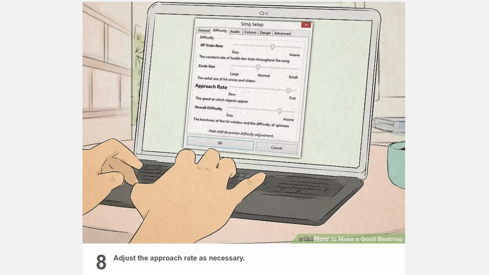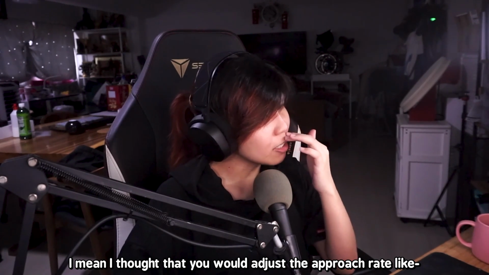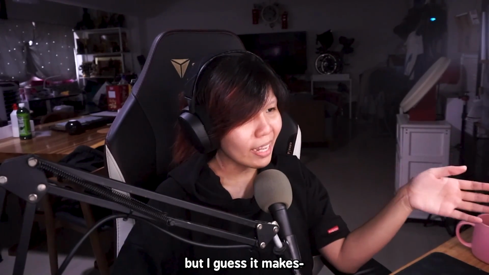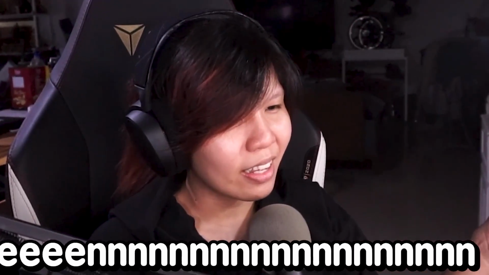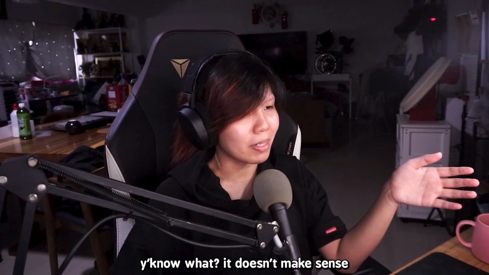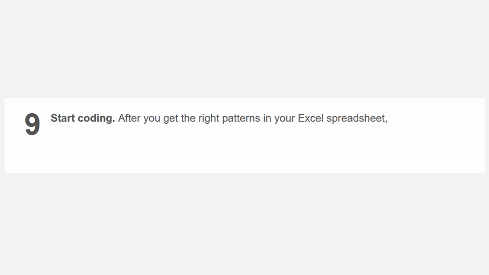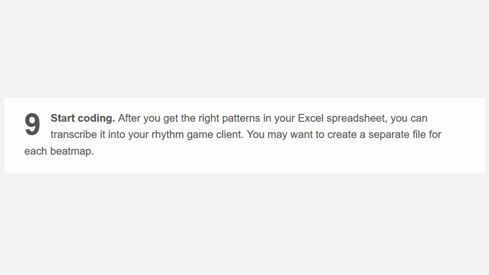Step 8. Adjust approach rate as necessary. I thought that usually you will adjust the approach rate right before you start mapping on Osu, but I guess it makes sense. No, you know what? It doesn't make sense. Honestly, this step should have been step 1. Step 9. Start coding. After you get the right patterns in your Excel spreadsheet, you can transcribe it into your rhythm game client. You may want to create a separate file for each beat map.